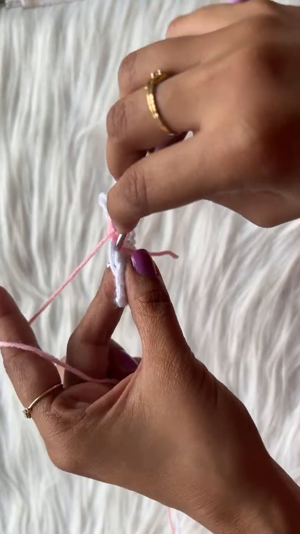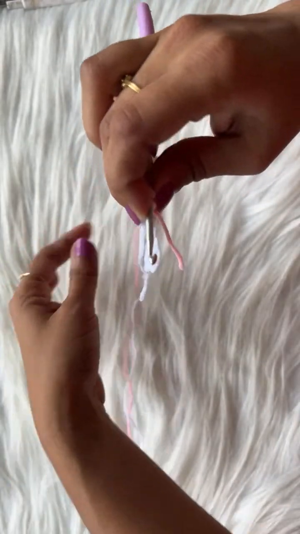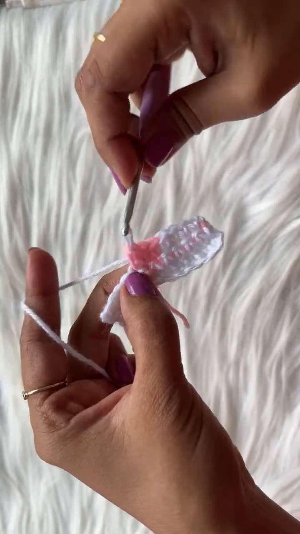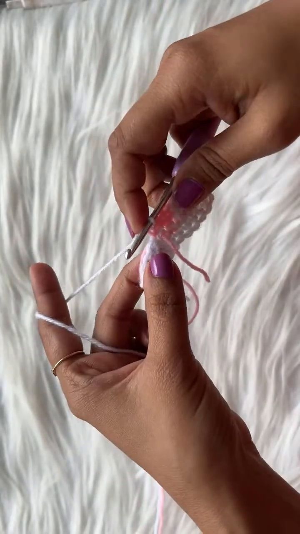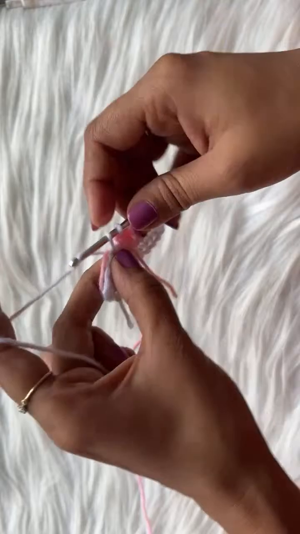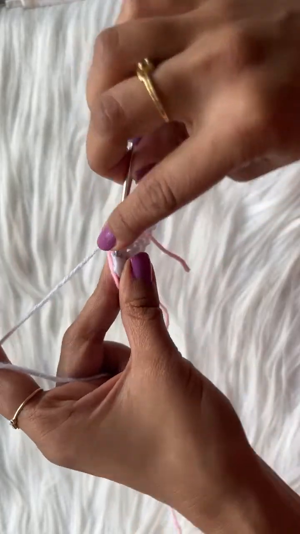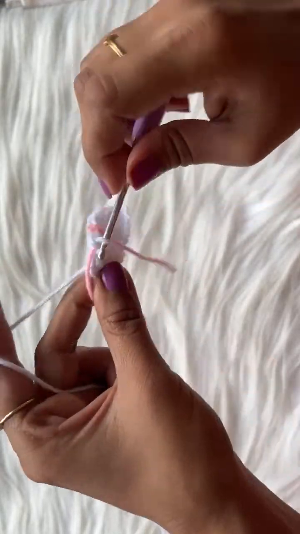So insert your hook in the next stitch, pull the yarn through it, leave that pink color, pick up the white color and do your single crochet. Now guys, in the remaining stitches do your 4 single crochets. 1, 2, 3 and 4.